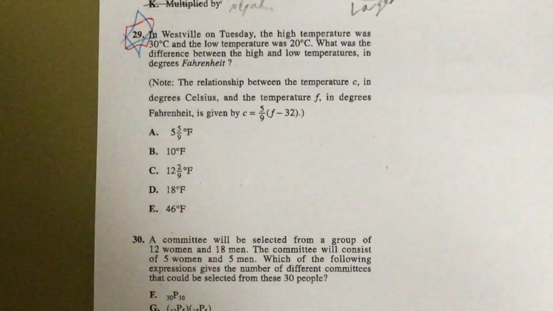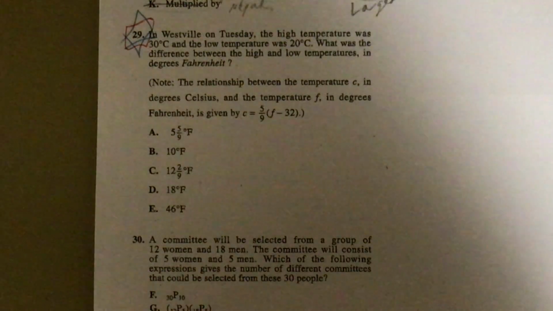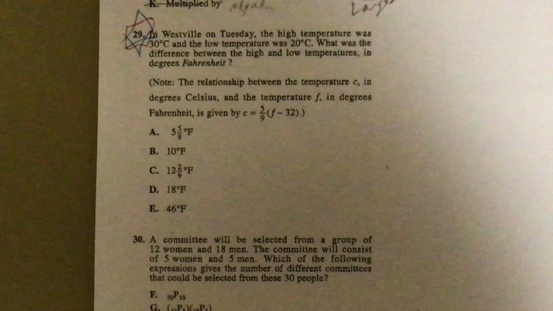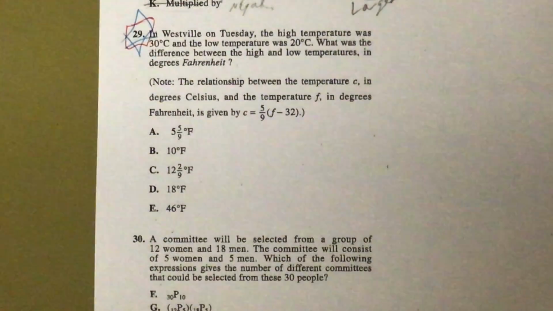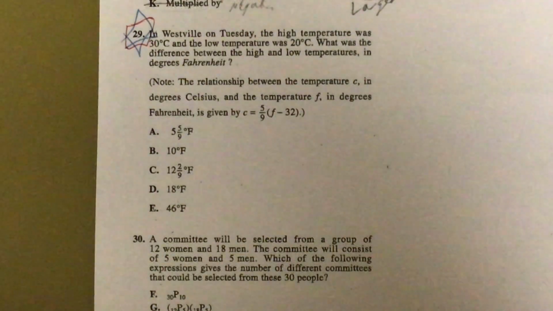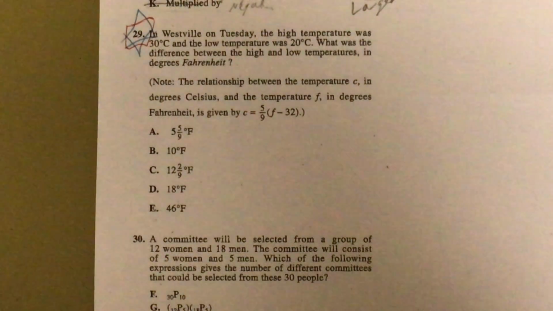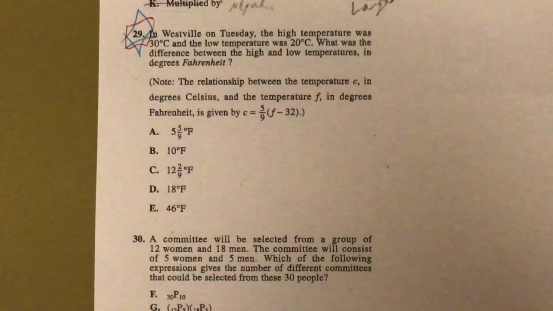All right, so we're looking at the solutions for ACT Day 3. And I may have some of these questions out of order, but you'll be able to see all your solutions anyway. So in Westerville on Tuesday, the high temperature was 30 degrees and the low temperature was 20 degrees Celsius. What was the difference between the high and the low in degrees Fahrenheit? And then they gave us a formula for degrees Fahrenheit.